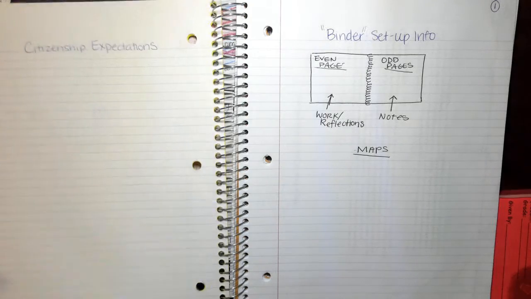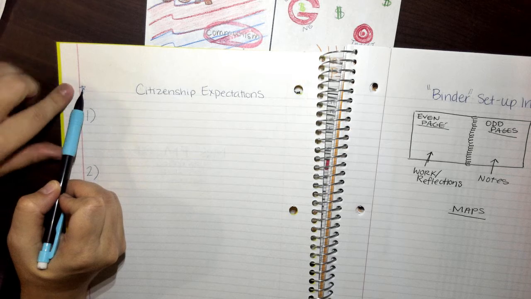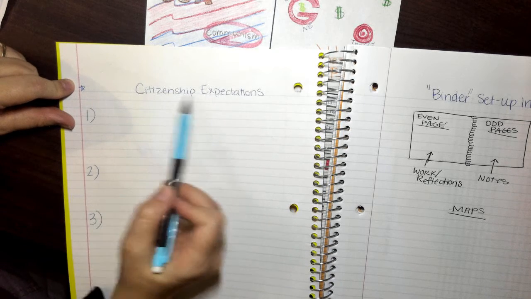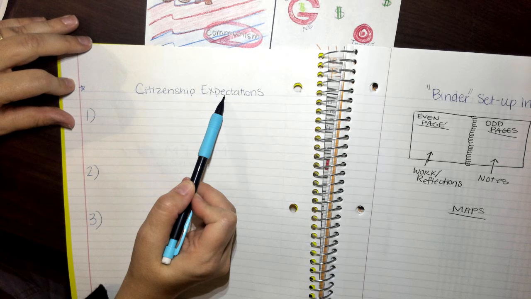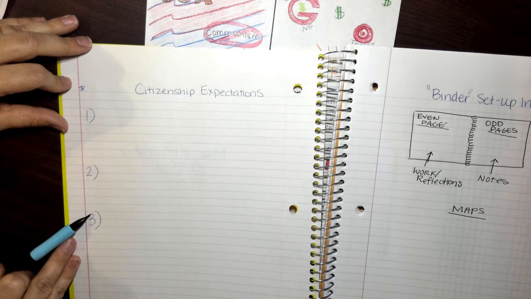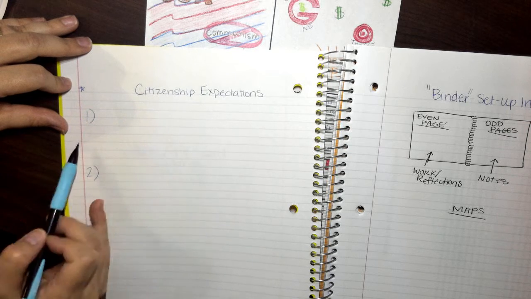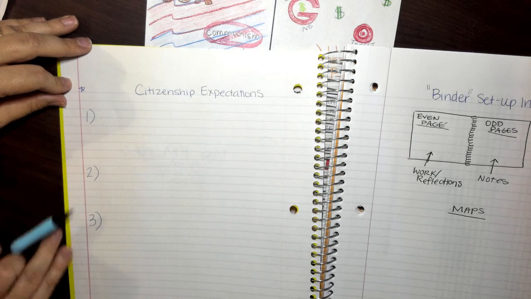One of the good things about sitting in groups, if I start to move a little too fast, just peek over at your neighbor's spiral and copy whatever it is they have. On the next page, on the left-hand side, there's no page number, there's a little star. And our title is Citizenship Expectations. And then we go 1, 2, 3. So a little star. We write Citizenship Expectations, and we number it 1, 2, 3.